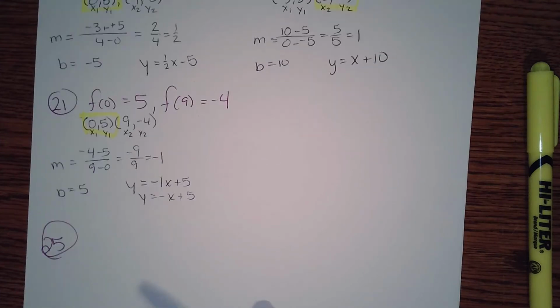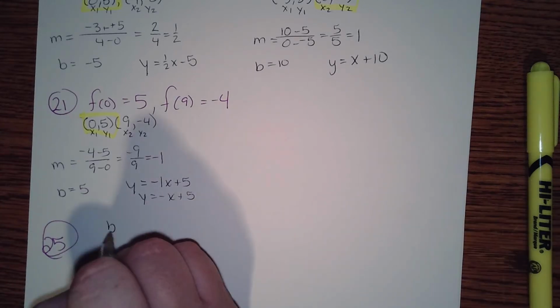Now, number 25 says, an electrician charges an initial fee of $50 and $190 after 4 hours of work. Okay, write a linear model that represents the total cost as a function of the number of hours worked. So the initial fee is my b. So I know b is my $50.